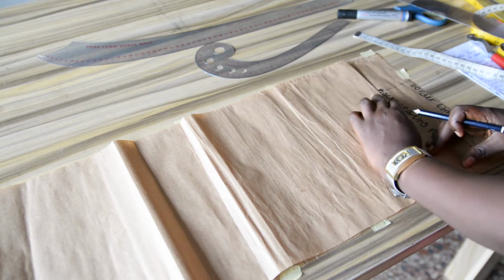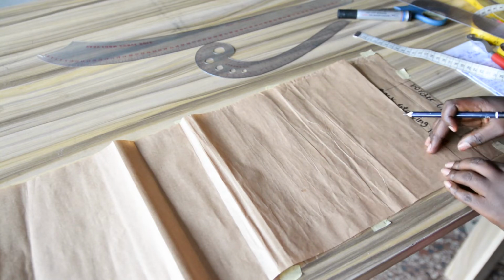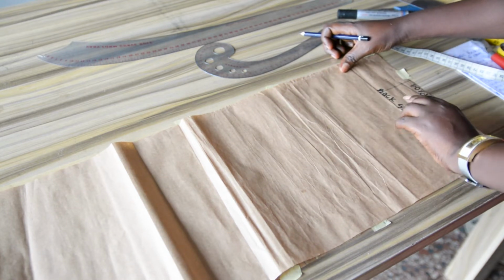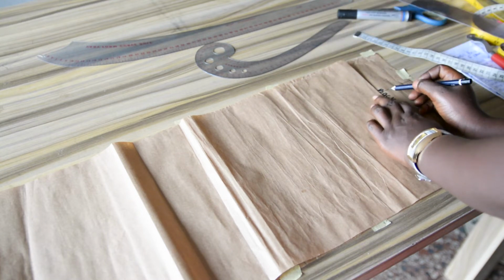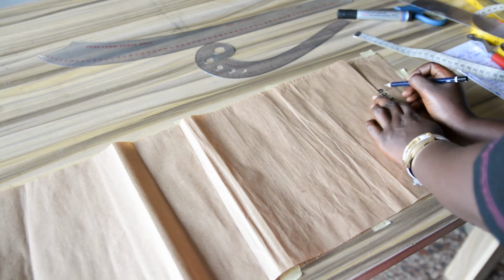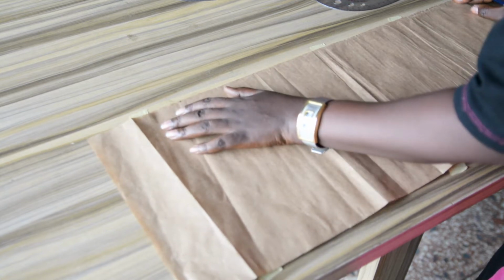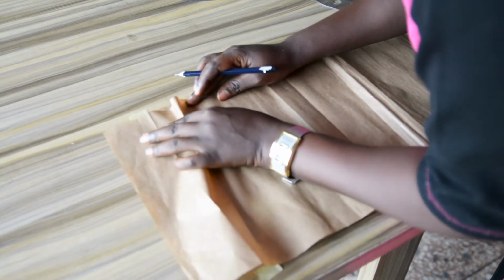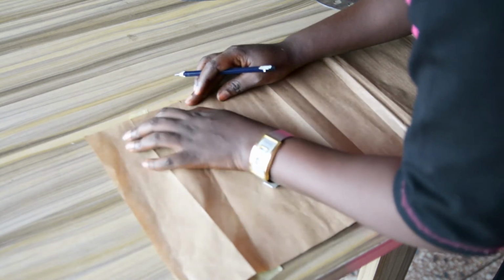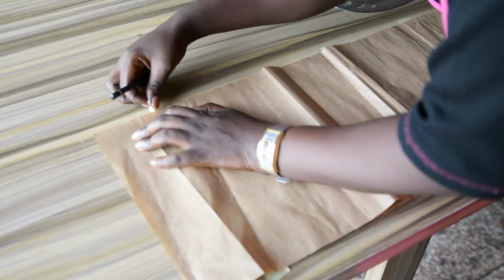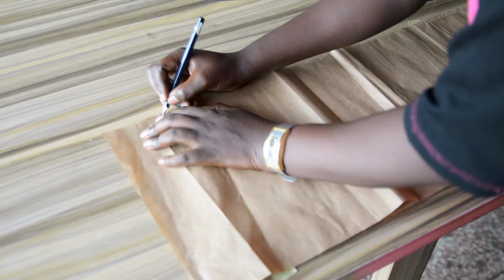Okay, the edges are aligned like so. Then I will mark the armhole line. So this is the armhole line. I'm marking the armhole line. Then I will mark the shirt length and the hem allowance. So which is here. And this is the hem allowance.